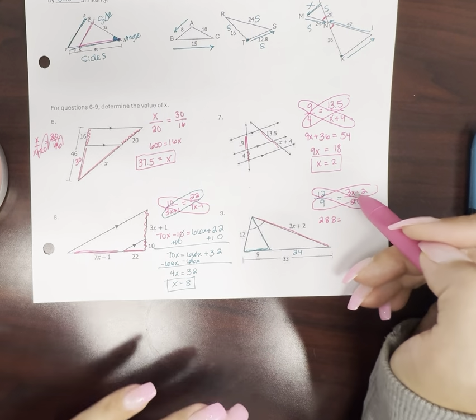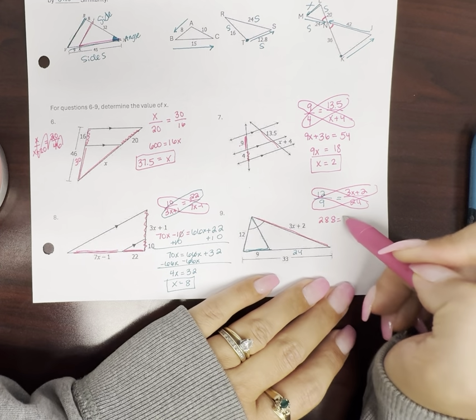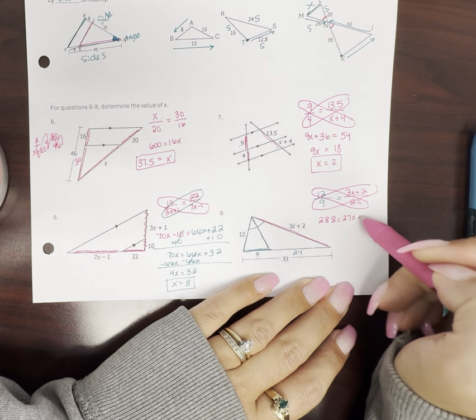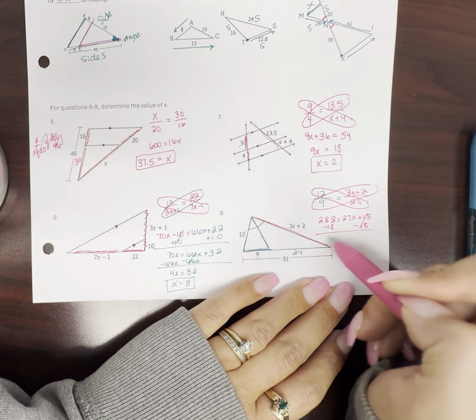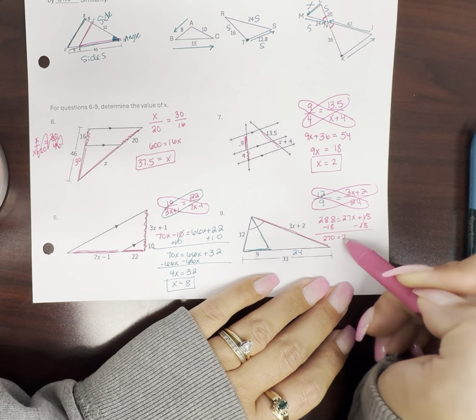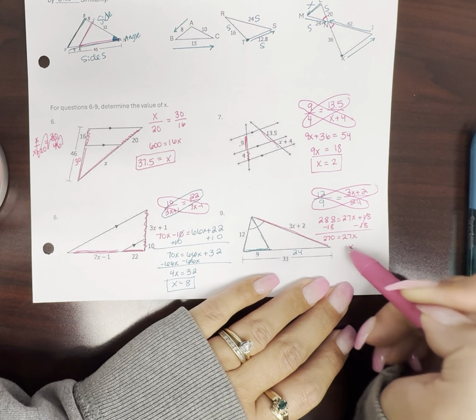So 9 times 3 is going to be 27. 9 times 2 is 18. I'm going to minus 18. So x is 10.